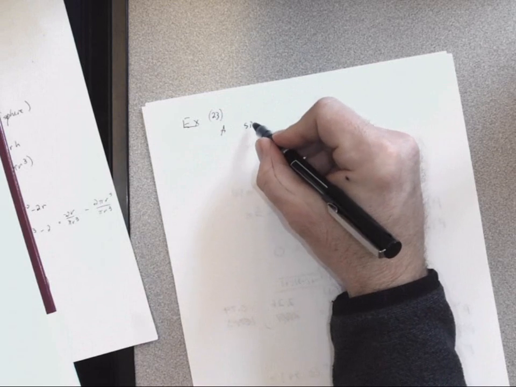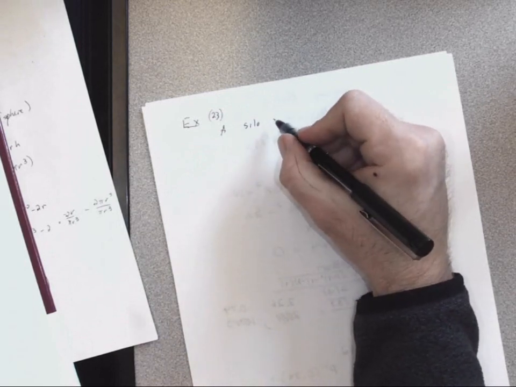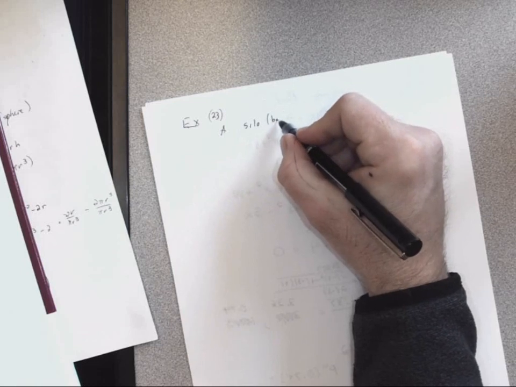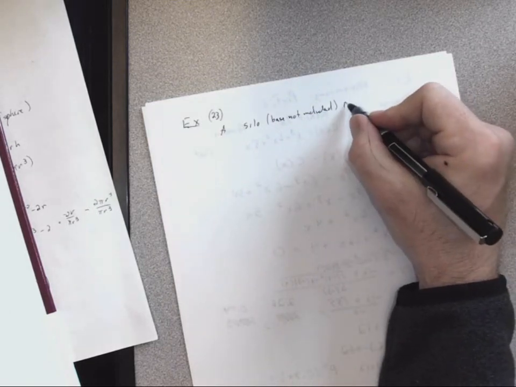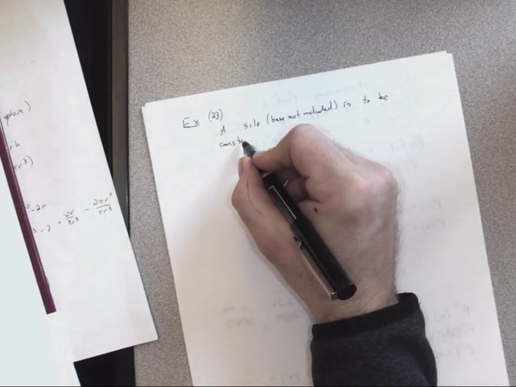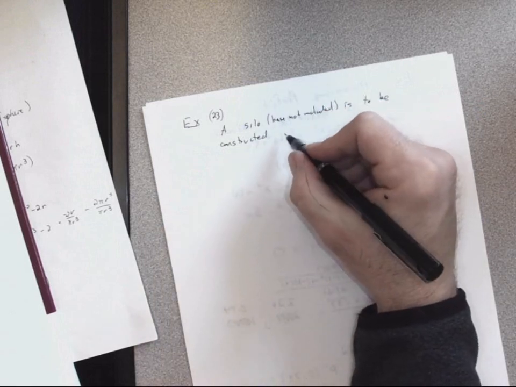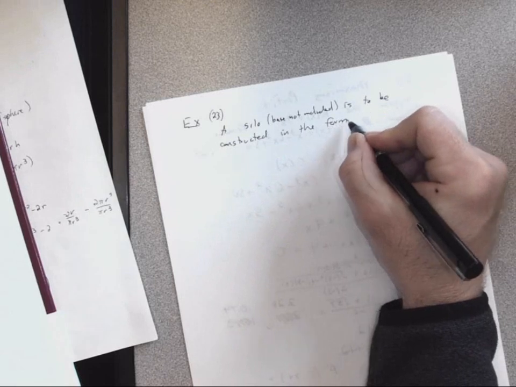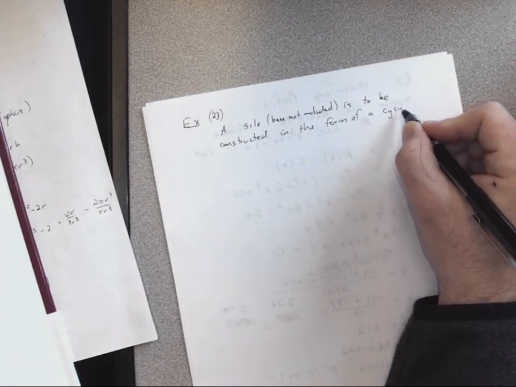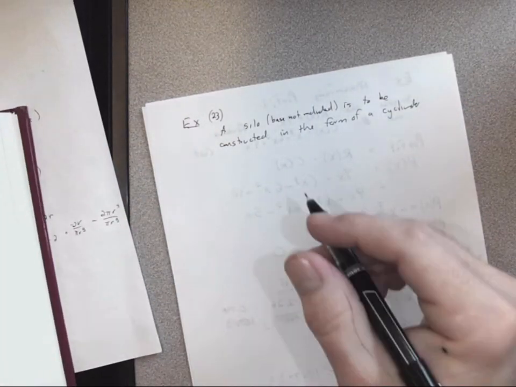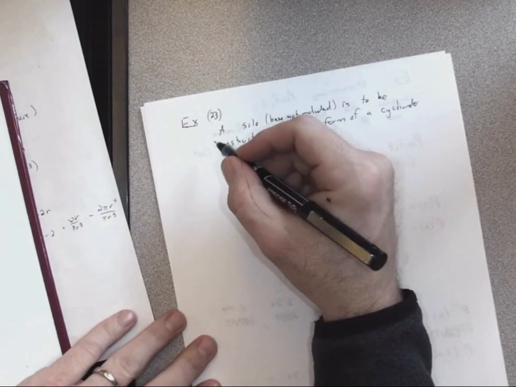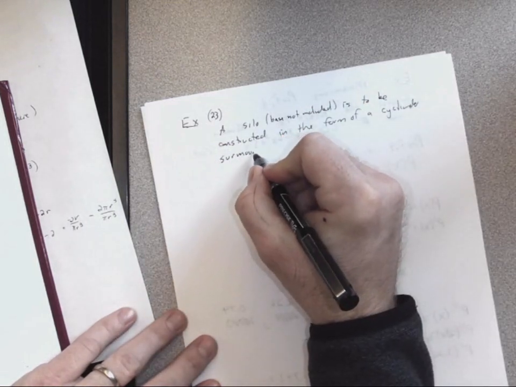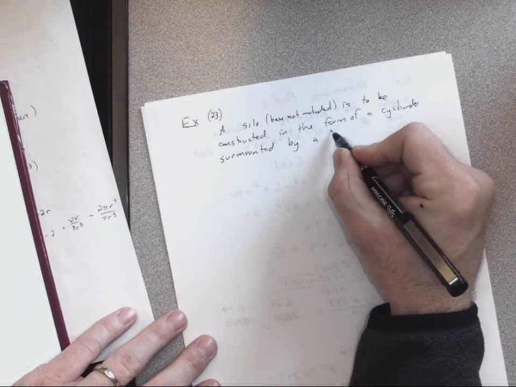It says a silo, base not included, is to be constructed in the form of a cylinder surmounted, so mounted on top, by a hemisphere.